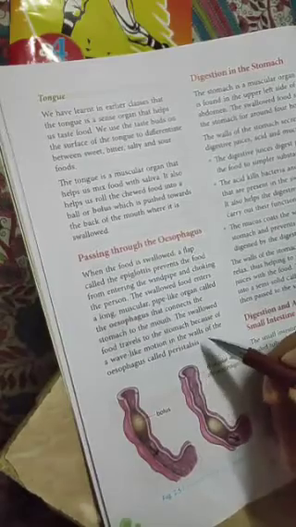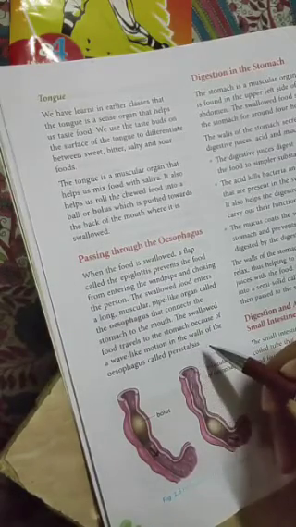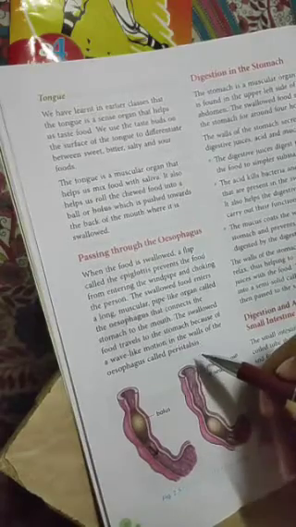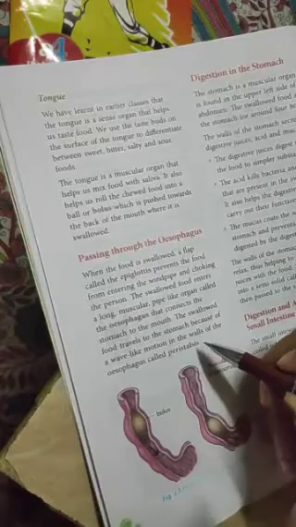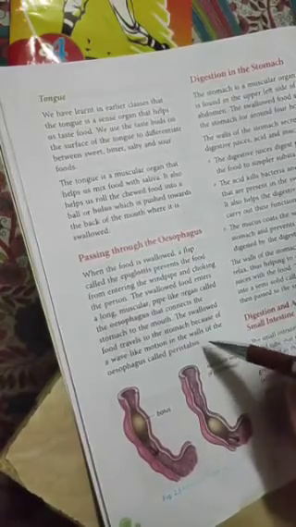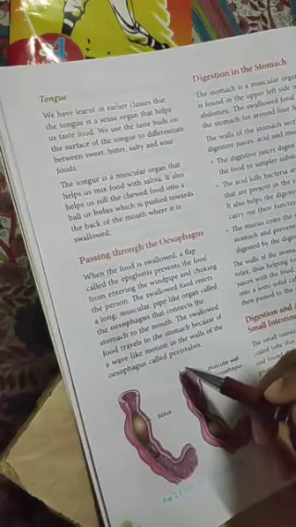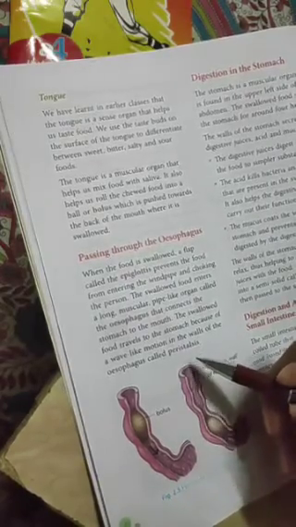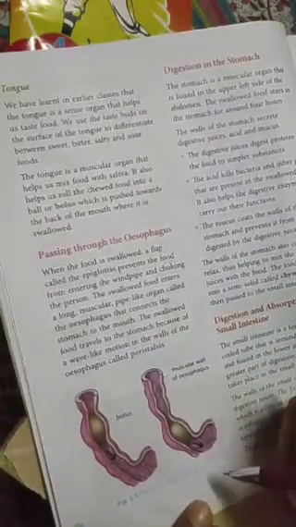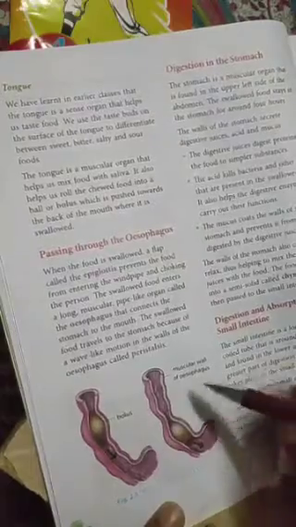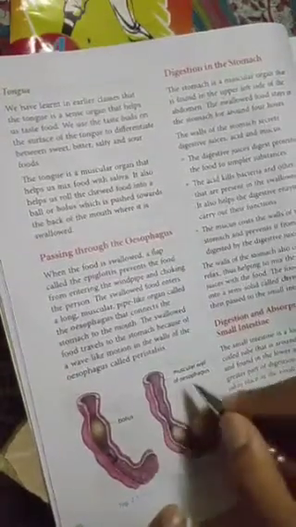The swallowed food travels to the stomach because of a wave-like motion in the walls of the esophagus called peristalsis. So whatever food we have swallowed can travel to the stomach because of this wave-like motion in the walls of the esophagus called peristalsis. This is a diagram, and this diagram is also very important.